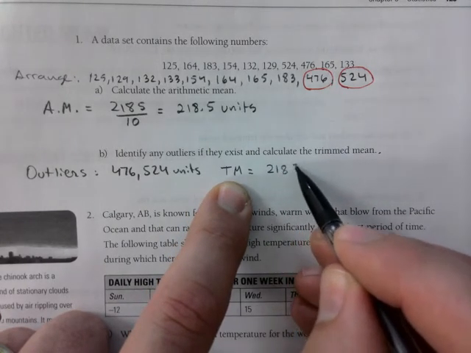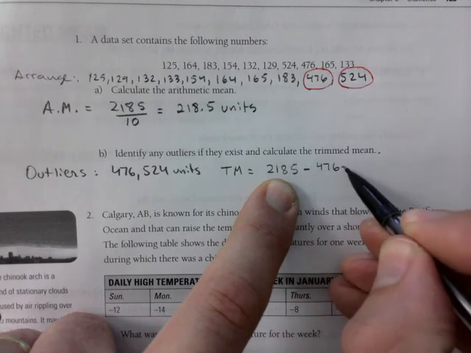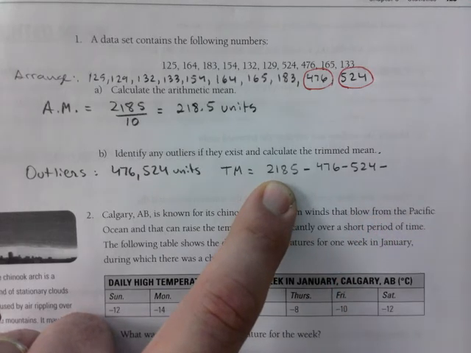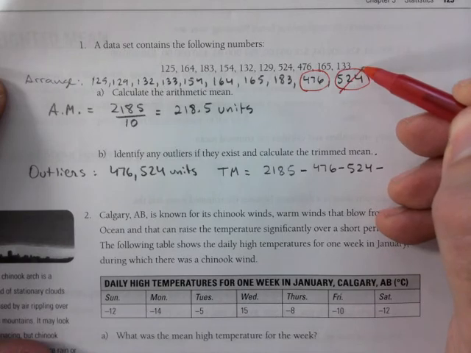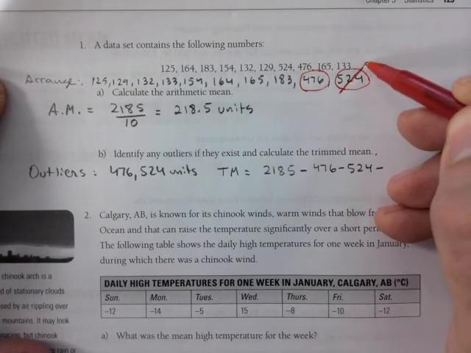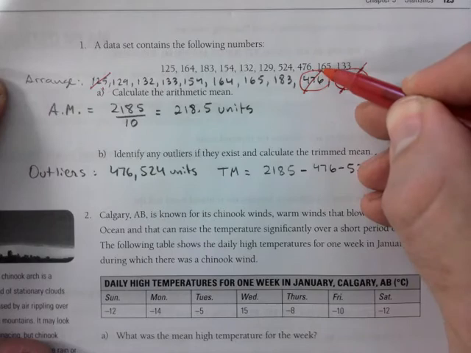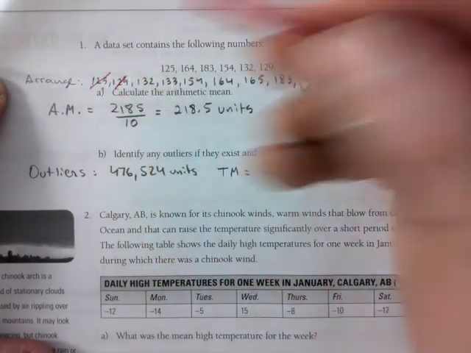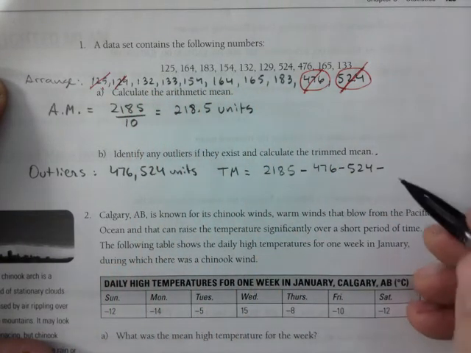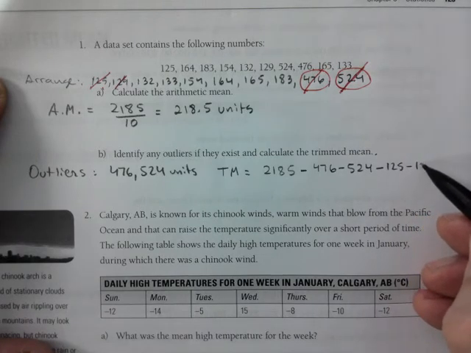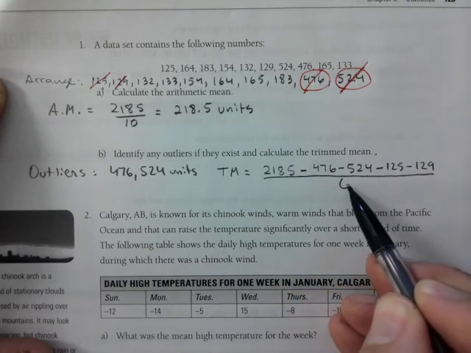When we added up every single value earlier, we had this, right? We want to get rid of 476 and we want to get rid of 524. But you also got to be careful to get rid of these two. I kind of look at it as a 1-to-1 ratio. If you want to get rid of 524, you better remove the very lowest, right? So you trim. If you want to get rid of the next outlier, you need to trim the second lowest. Right? So you're left with 6 in a sense. So I'm going to take away the 125 and I'm going to take away the 129. And you're left with 6 values.